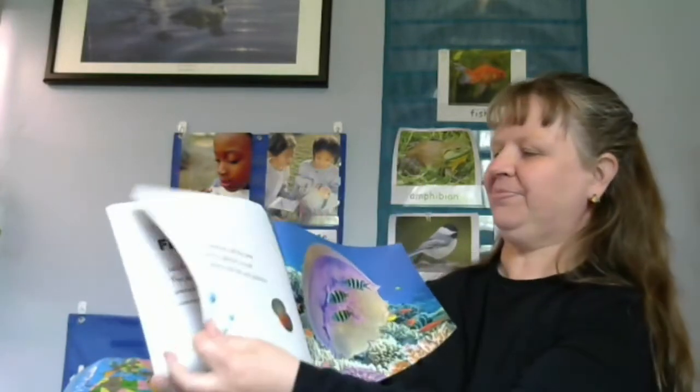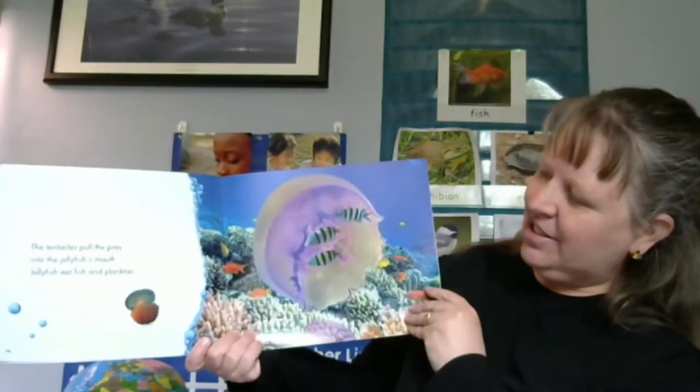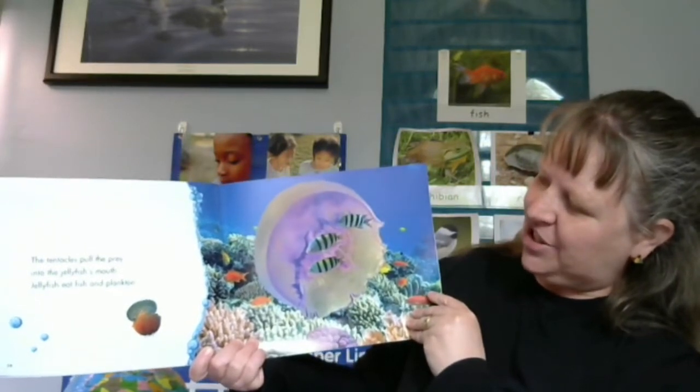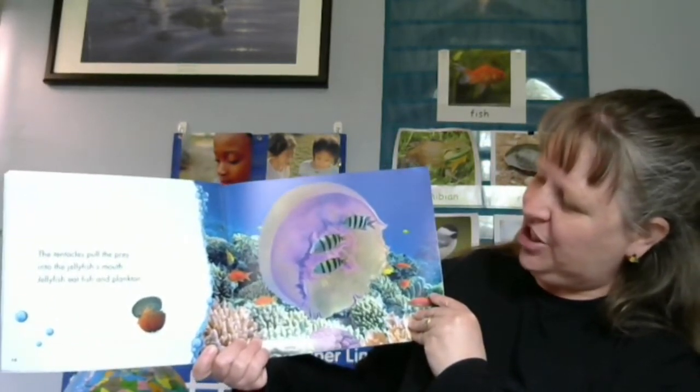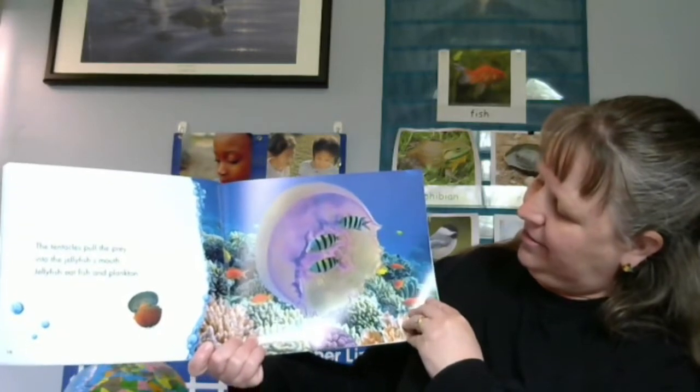And the jellyfish is not trying to be mean to the little fish, but it needs to have something to eat. Remember, if the jellyfish does not catch any prey, it can't just drive off to the jellyfish fast food store and say, hey, I'd like a jellyfish hamburger. It can't do that. So it has to catch prey in order to live. The tentacles pull the prey into the jellyfish's mouth. Jellyfish eat fish and plankton. Wow, look at that beautiful jellyfish.